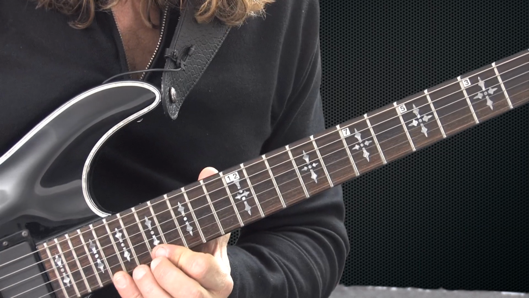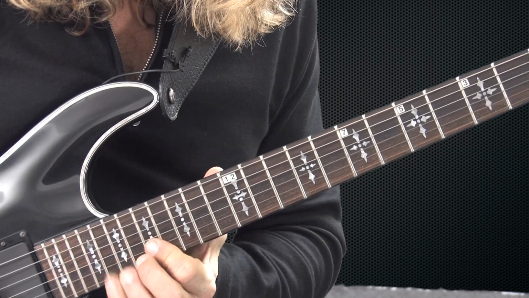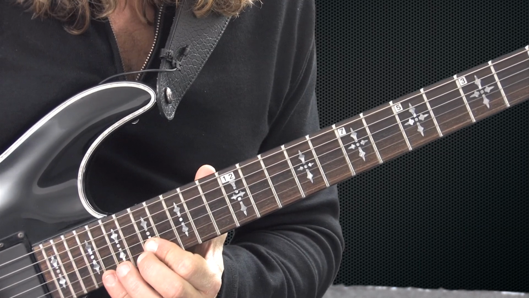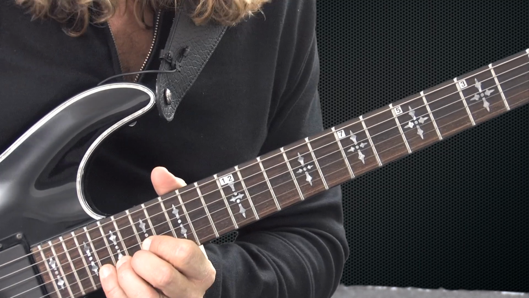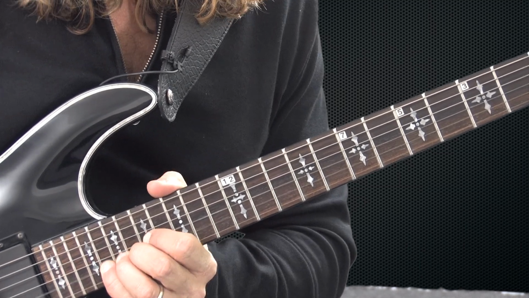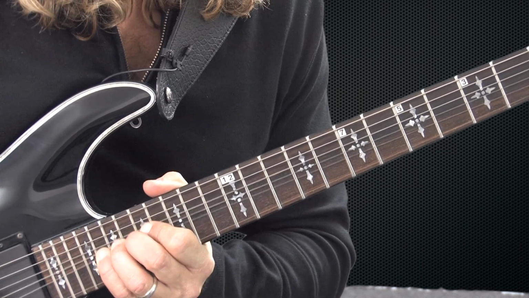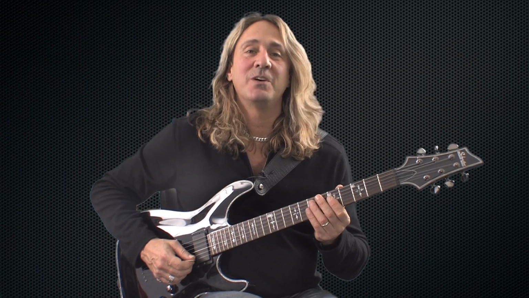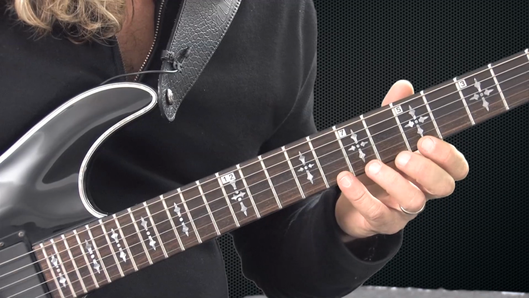And then we're going to an octave at the first position. 20, 17, 20, 17. And then we'll do a 20 bend on the second string to put a little icing on the cake at the end. So let me show you a little bit more in a row now. Here we go.